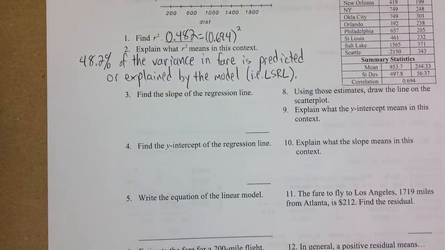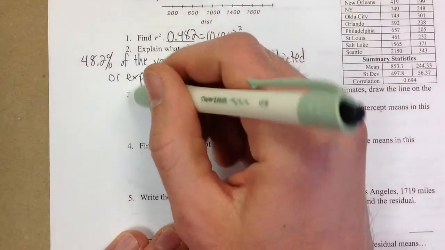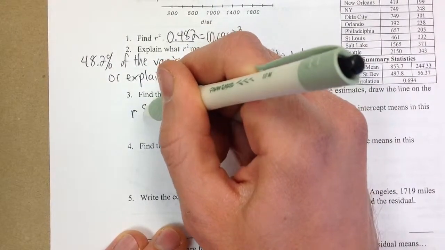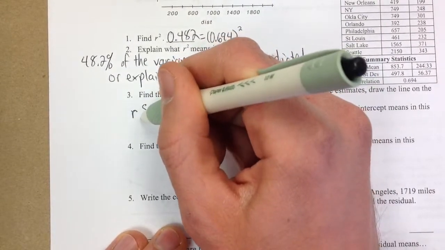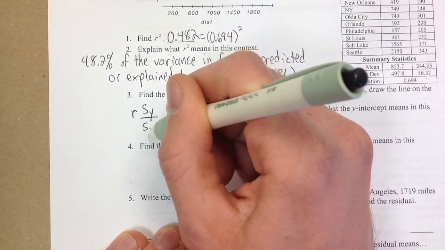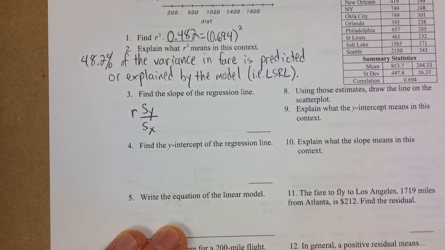For now, I will just tell you the formula. And it is on the AP formula sheet, so it's something that you don't have to memorize. But it's a pretty simple formula. It's the correlation times the standard deviation of the y variable over the standard deviation of the x variable. Like I said, a simple formula.